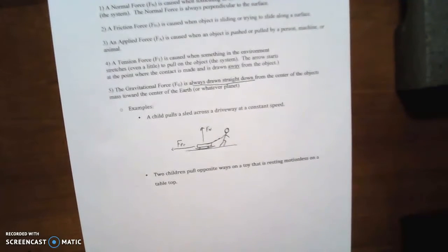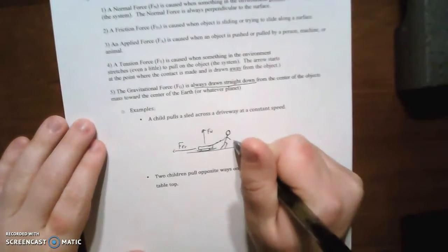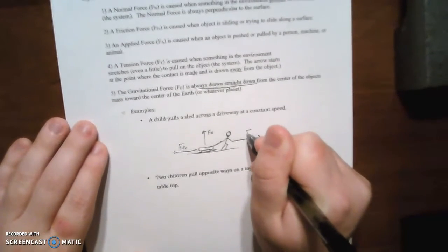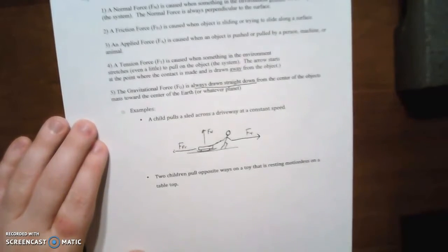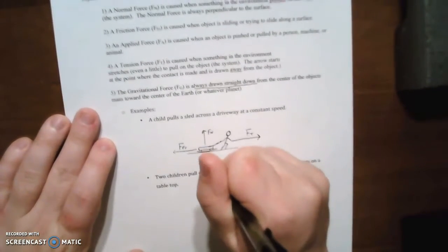But what it does include is a tension force. What is touching the sled, what is actually pulling it forward, is this rope here. So we would have a tension force acting this way. And then finally, gravitational force, we always have that, it is always downwards.